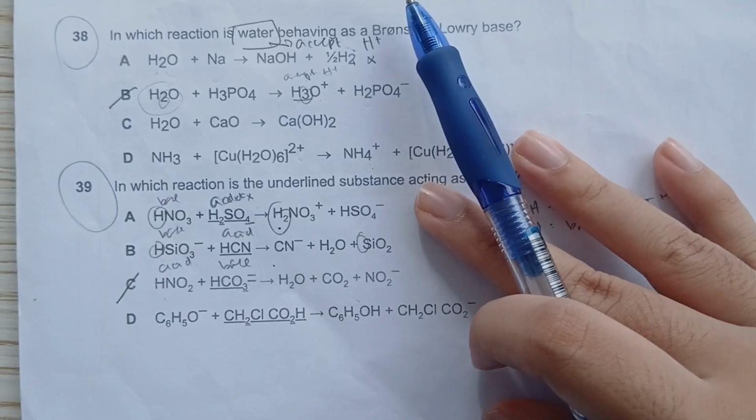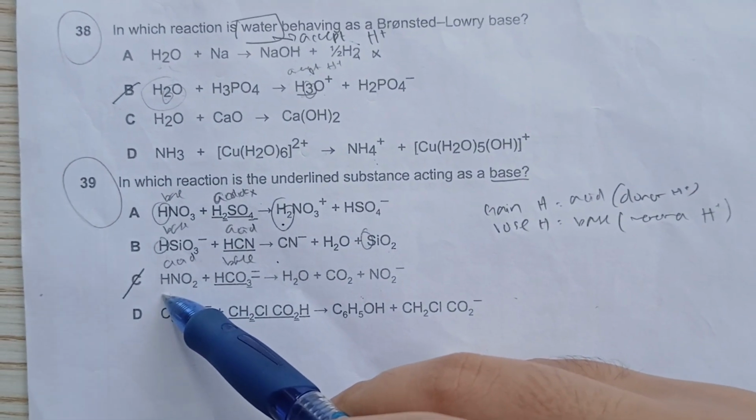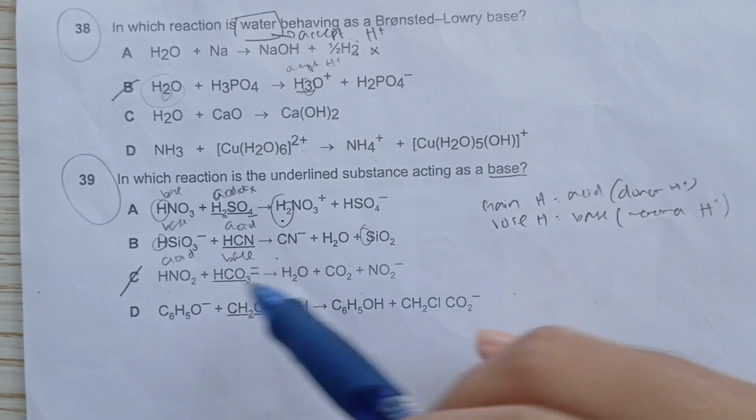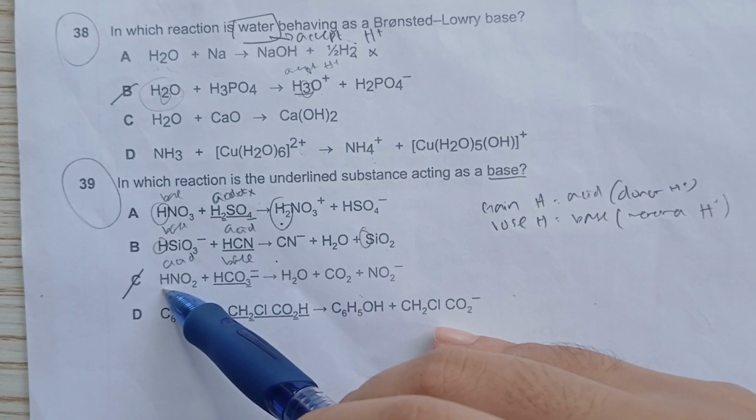How about this? In here, this H and this H are different, right? This H is lost. Yes.